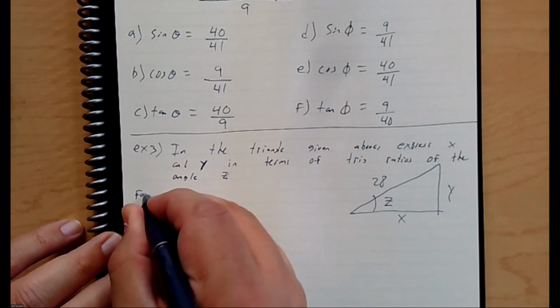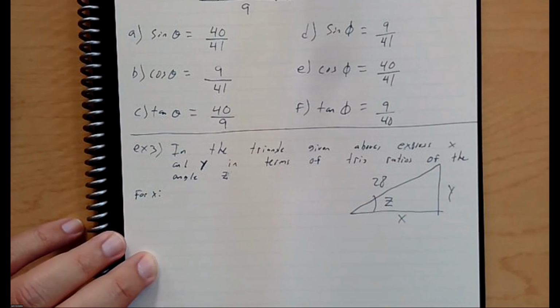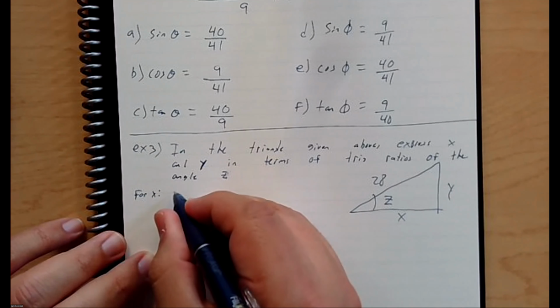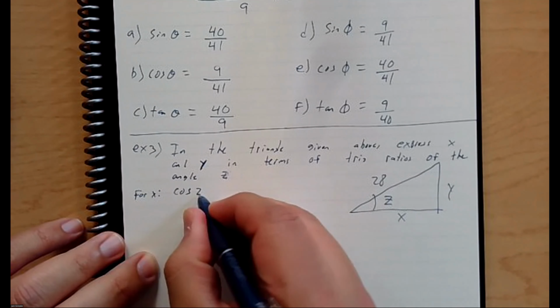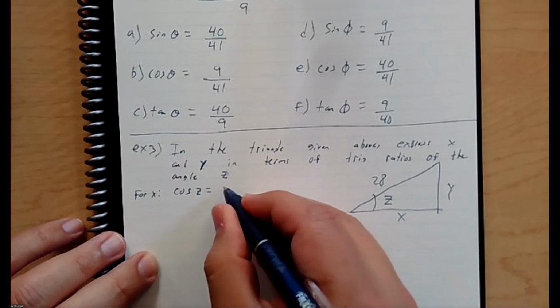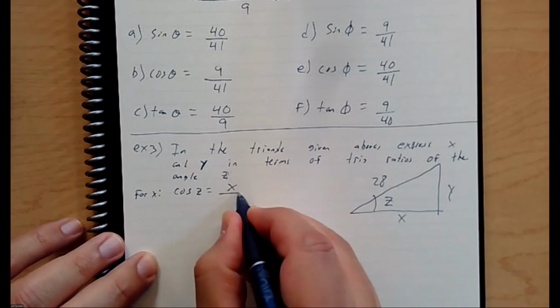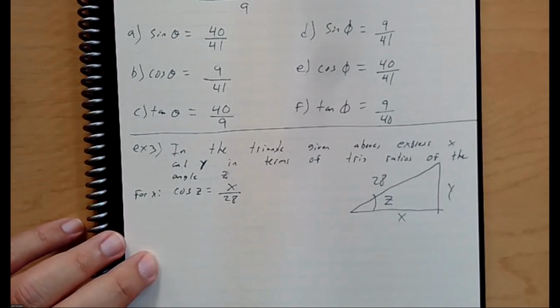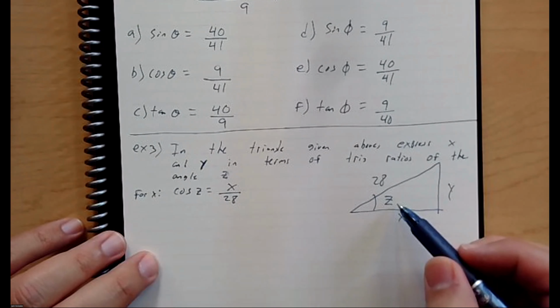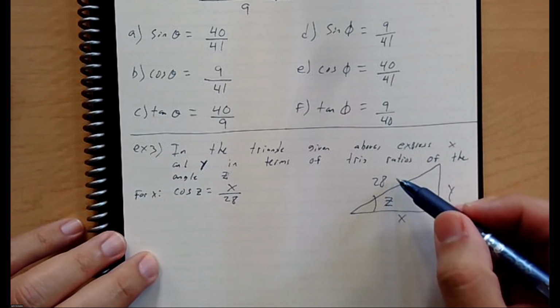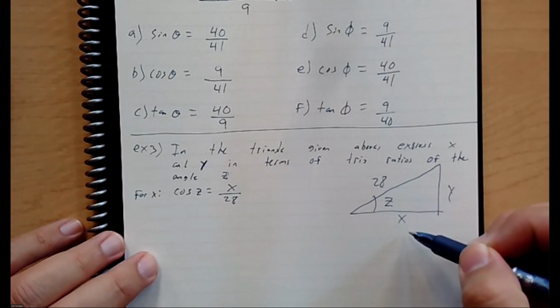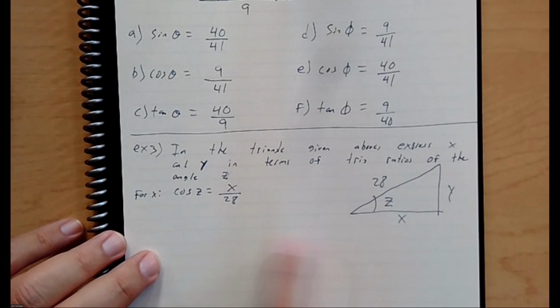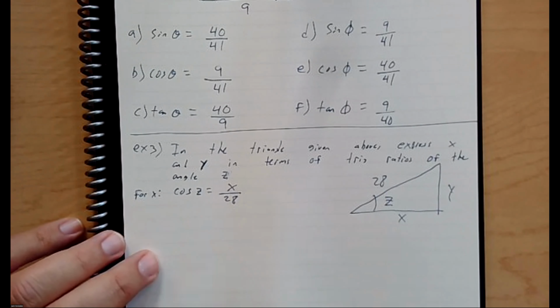So for x, cosine of z would be equal to adjacent over hypotenuse, right? So here's the z, adjacent, hypotenuse. Now just solve for x and you're done. Okay. So notice how it's not going to be an actual number.